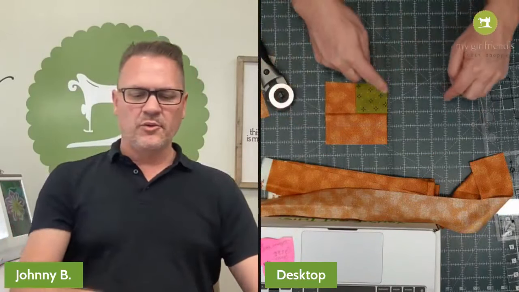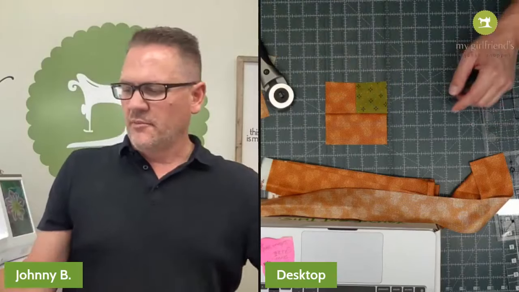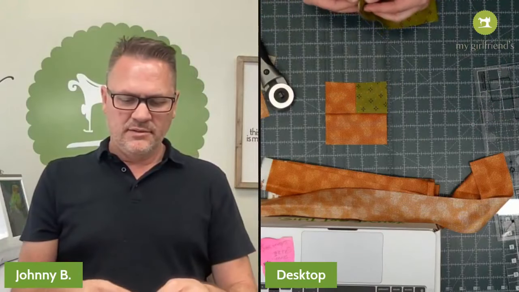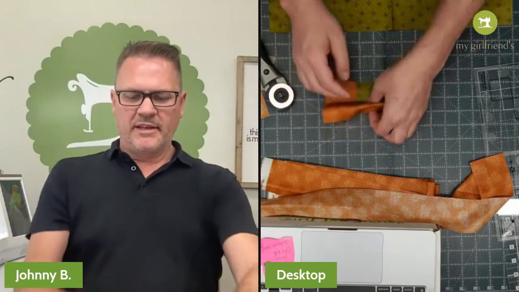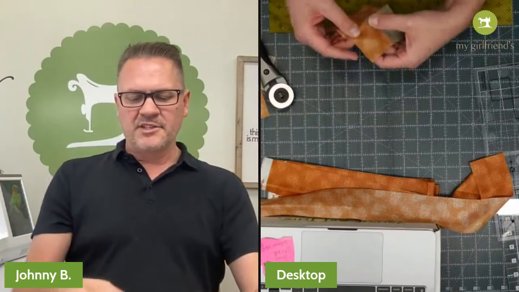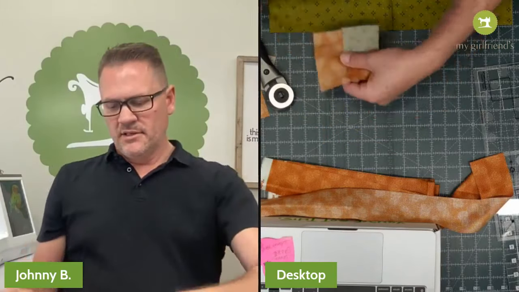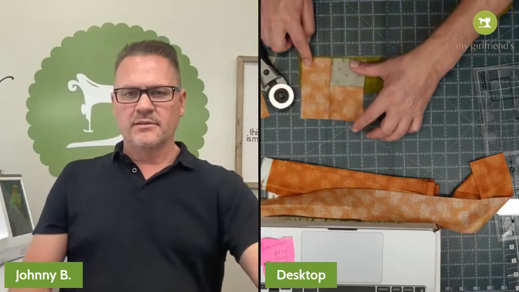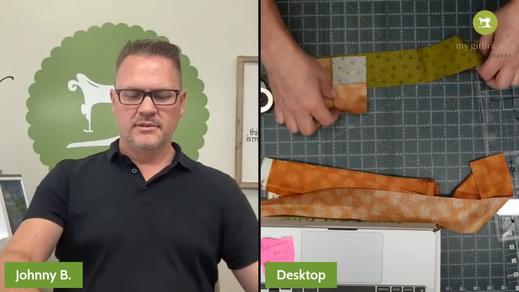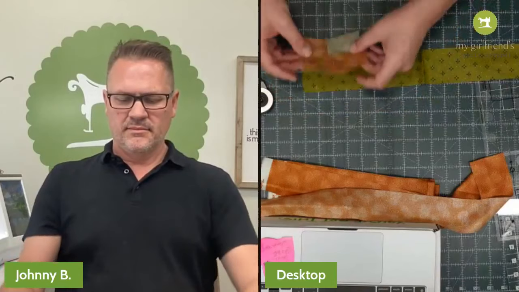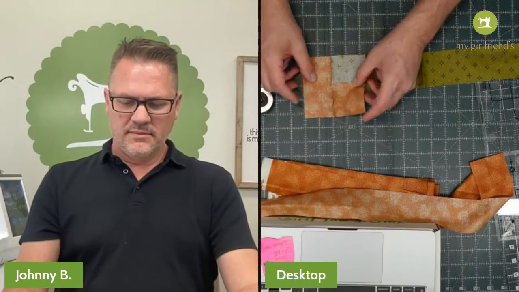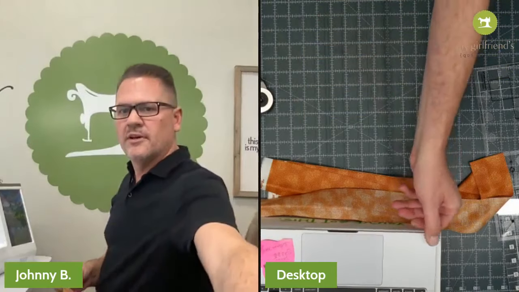Now we're ready to do green, green. So I have my strip of green. I'm going to lay that down here. And again, I'm going to start with the one that I just sewed, right? So I'm going to put that on like that. You see that? Right sides together and ready to sew.